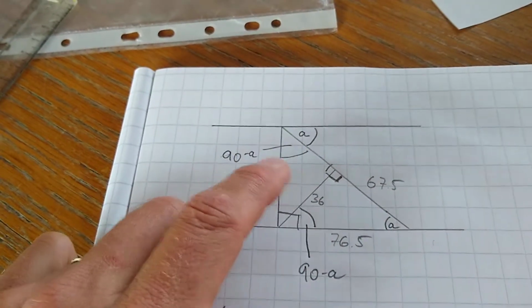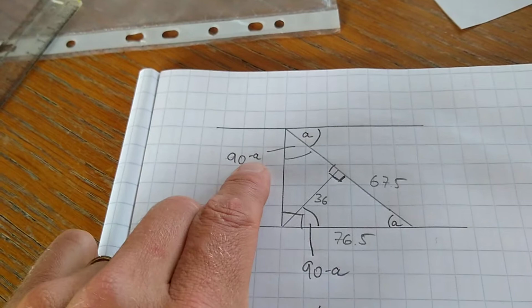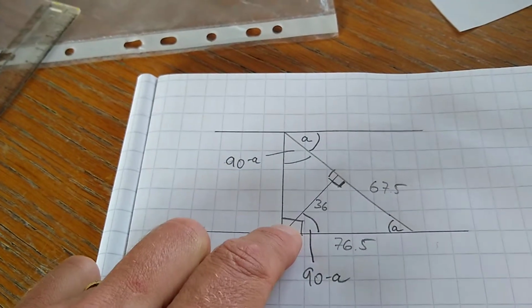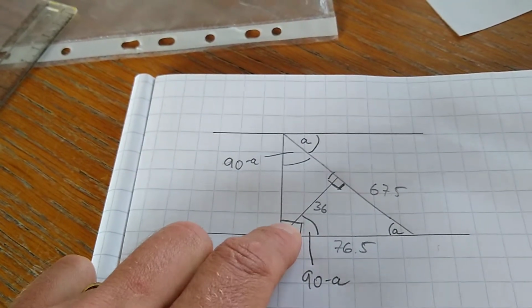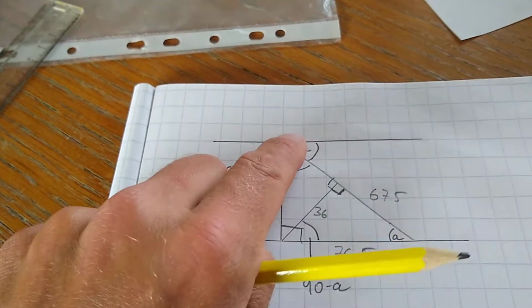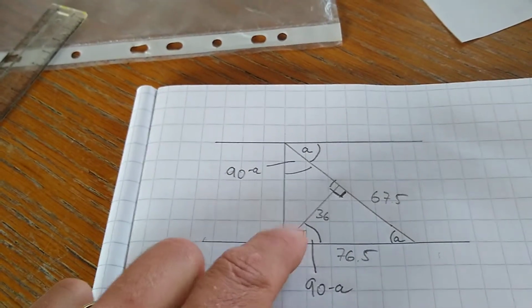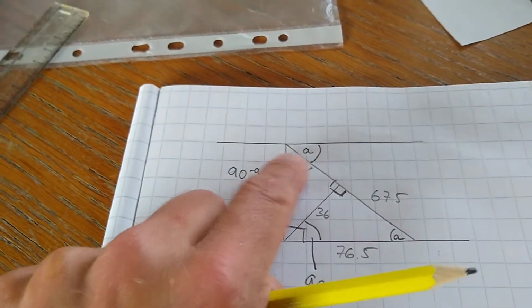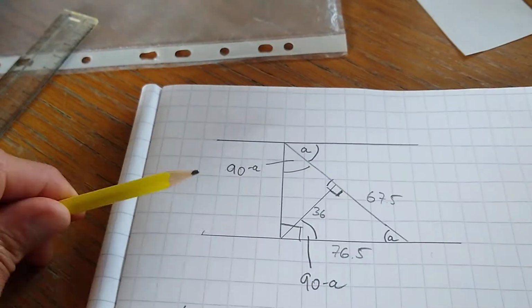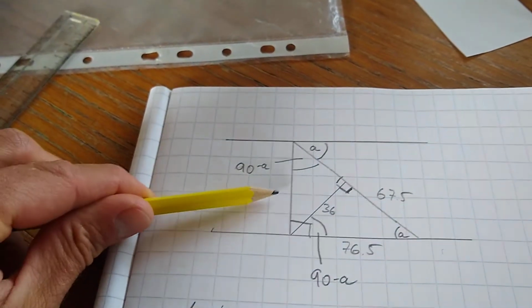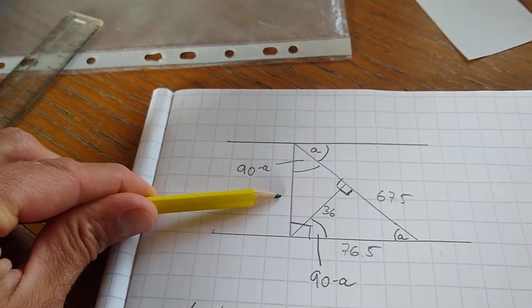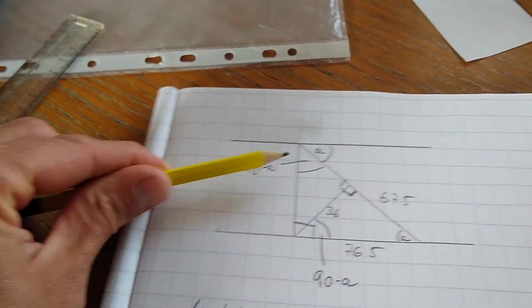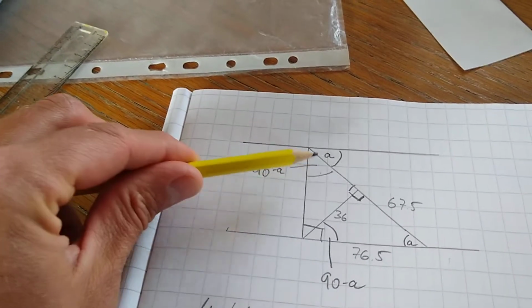What you then know about the angle at the top here is that it must be 90 minus A. You've got a 90-degree angle at the bottom here. These two add up to 180, so if that's 90, the top one has got to be 90, basically between this vertical line here and the two horizontal lines, the parallel lines. So that one is 90 minus A.